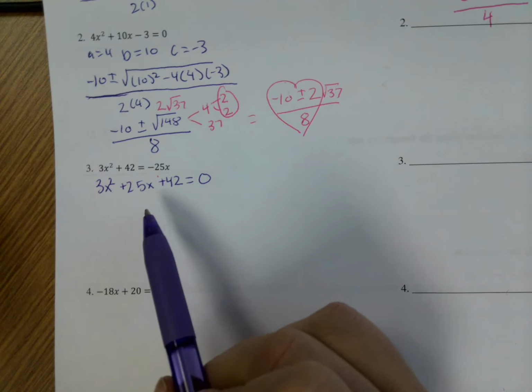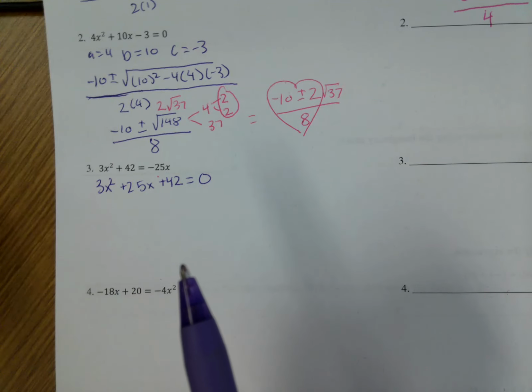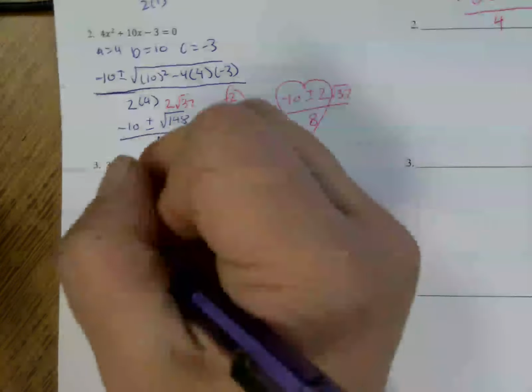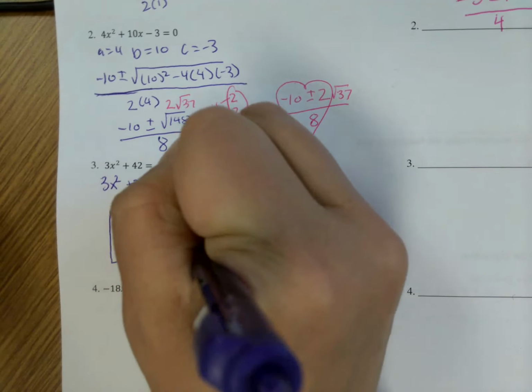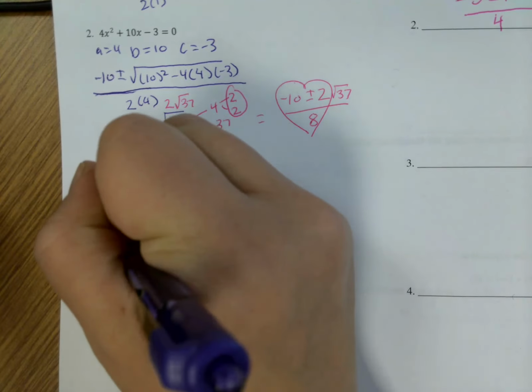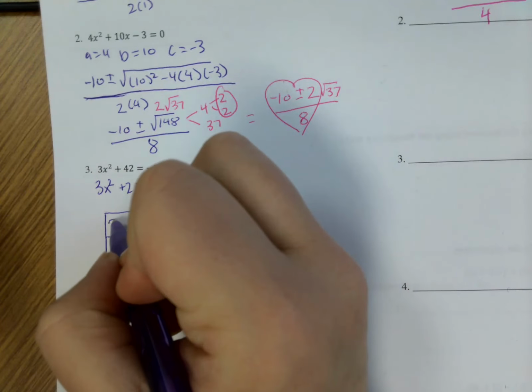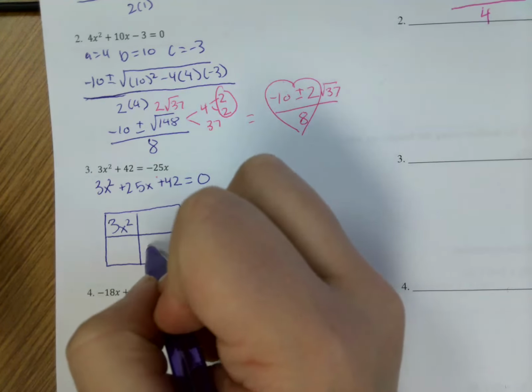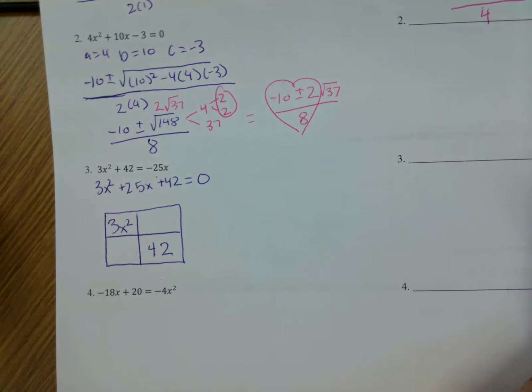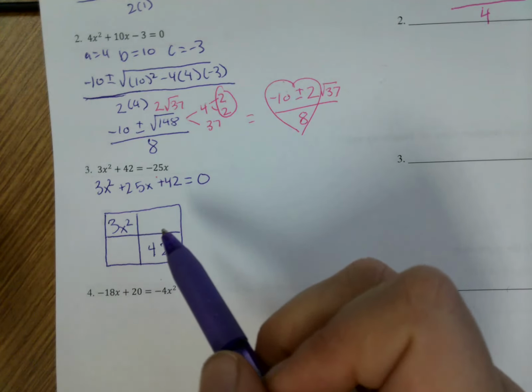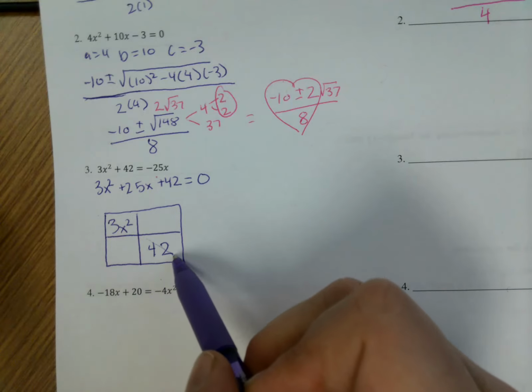I can factor this. So looking at this, I'm going to factor this using the box method. I'm going to do a couple different ways. So this one I'm going to do by the box method. So if I'm going to factor this, my A term gets in the first and my C term gets in the last. We have to figure out these two numbers. So again, first you multiply these two together.